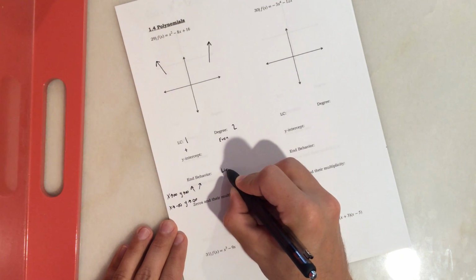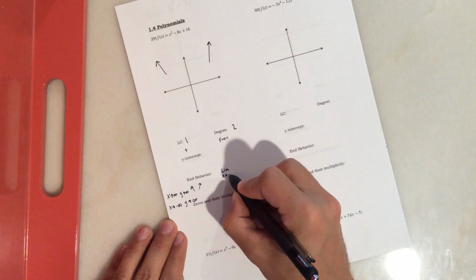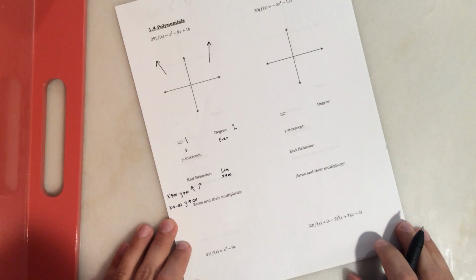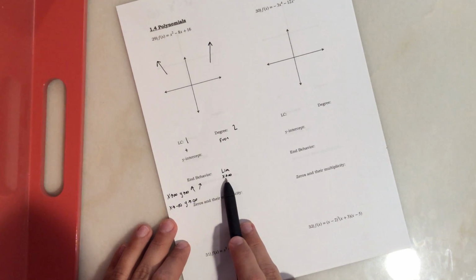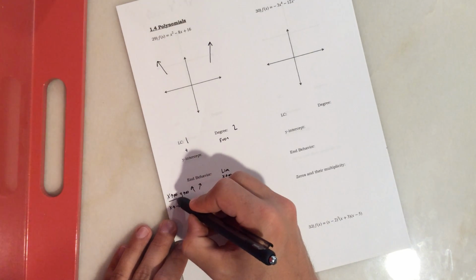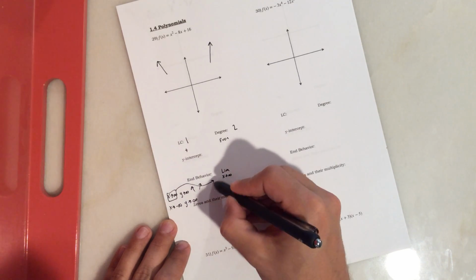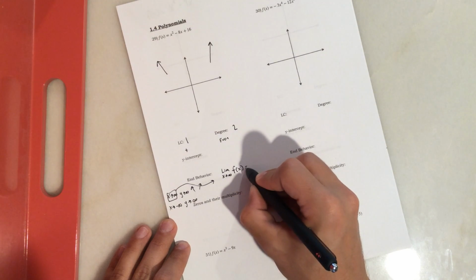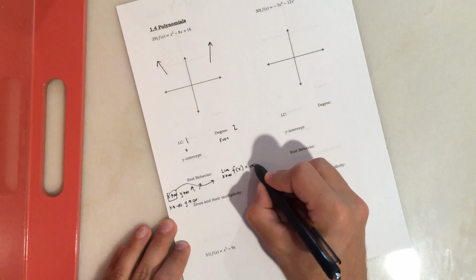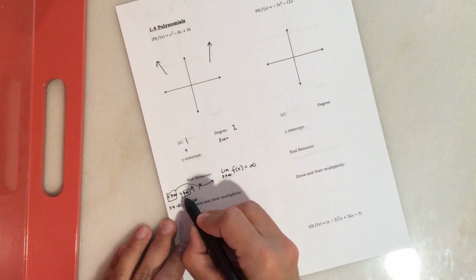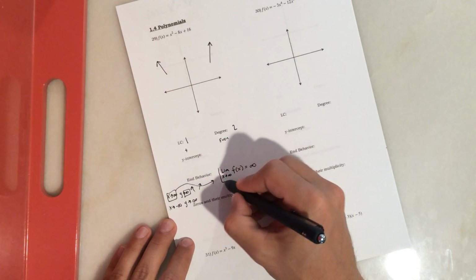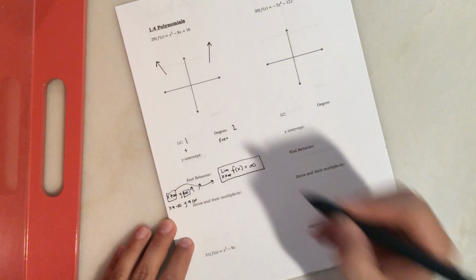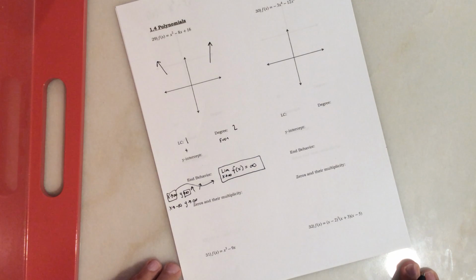So here's how we write end behavior. The limit as x approaches infinity of f of x equals infinity. It looks like lim, then x arrow infinity. So that's the far right end behavior.